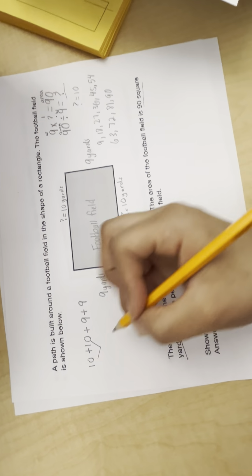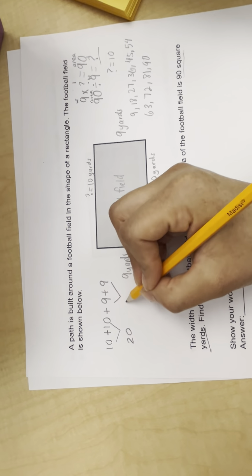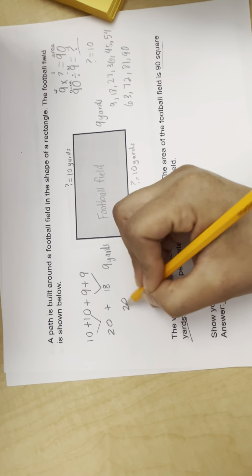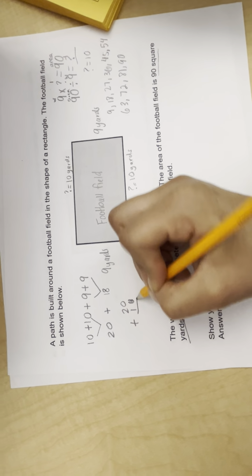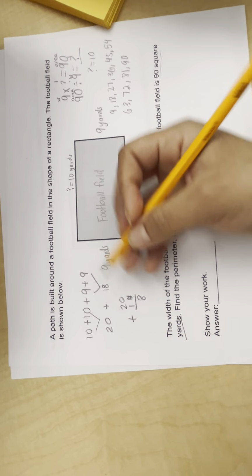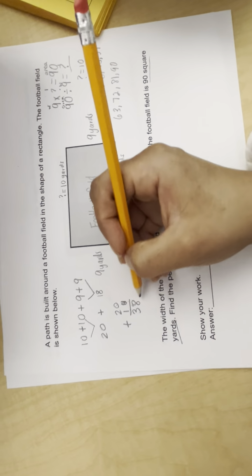To simplify, I know that 10 and 10 is 20. I know that 9 and 9 is 18. So I can just add these together to get my answer. If I do that, I'll have 20 plus 18. 0 plus 8 is 8. 2 tens plus 1 ten is 3 tens. And so my answer is 38 yards.